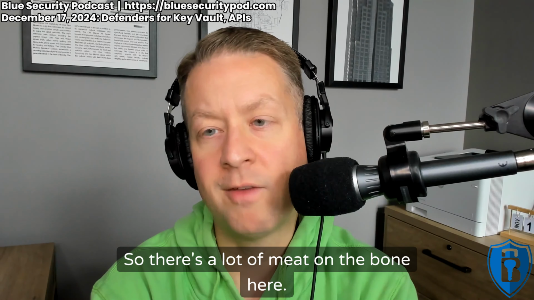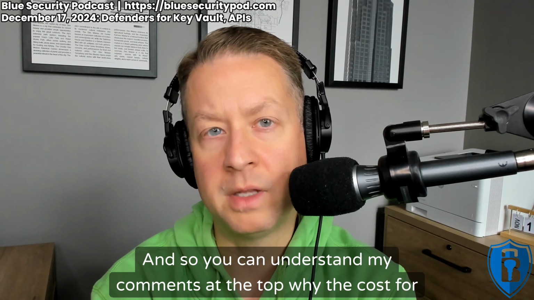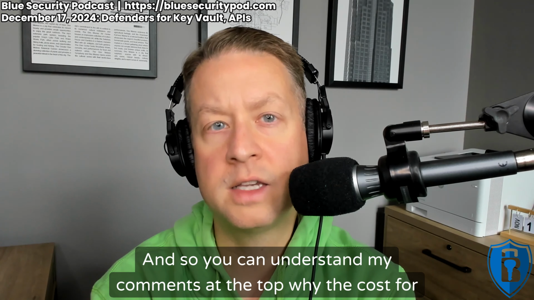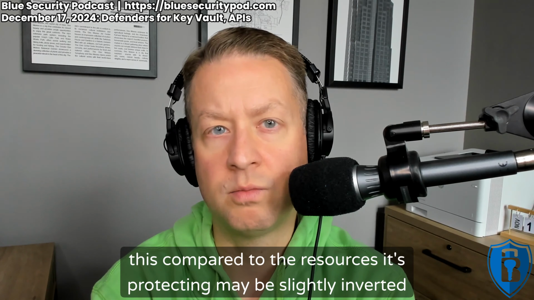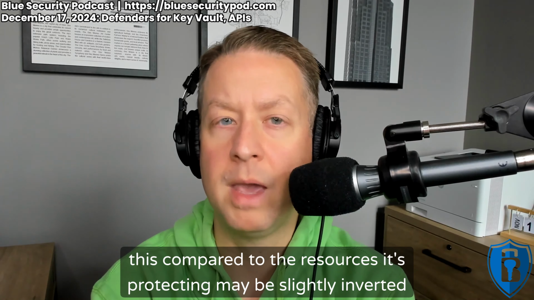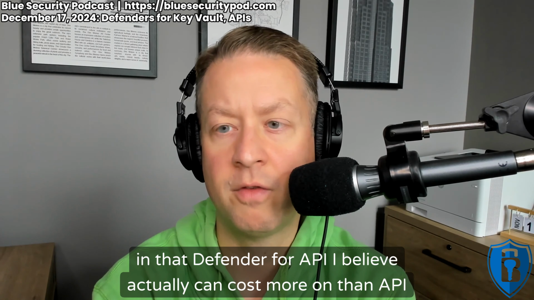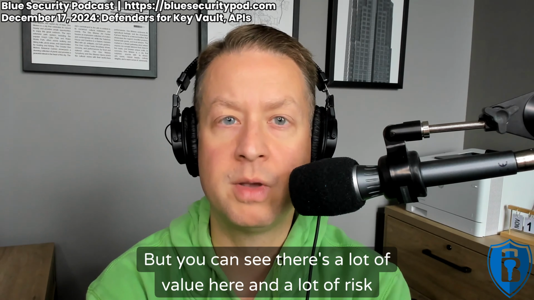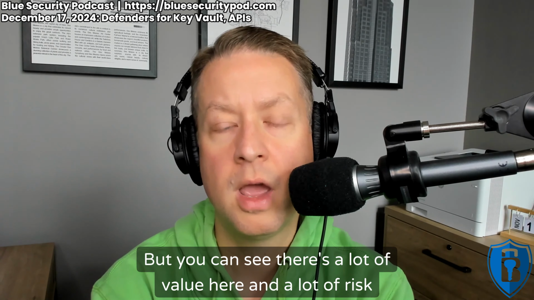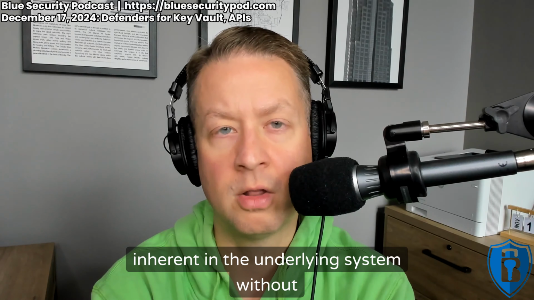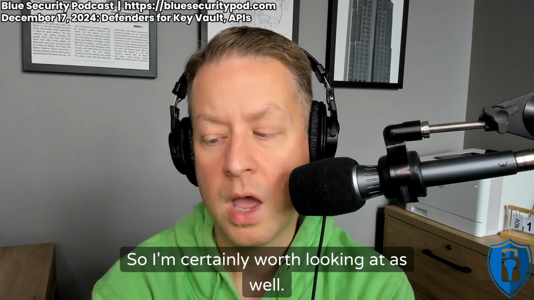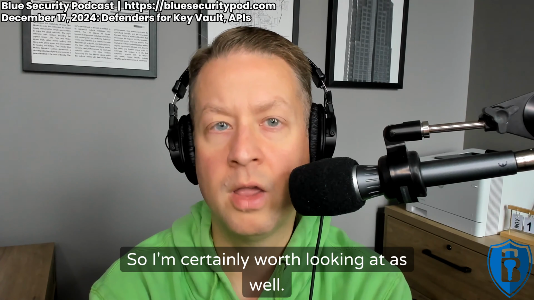So there's a lot of meat on the bone here. And so you can understand my comments at the top why the cost for this compared to the resources it's protecting may be slightly inverted, in that Defender for API, I believe, actually can cost more than API Management, but you can see there's a lot of value here and a lot of risk inherent in the underlying system without bringing some additional security to it. So certainly worth looking at as well.